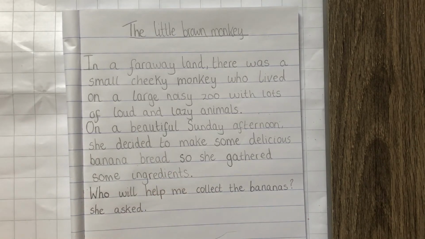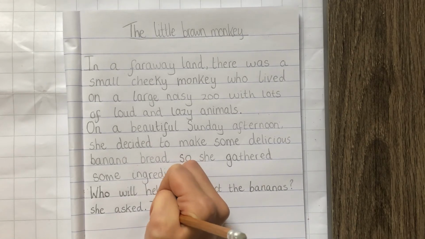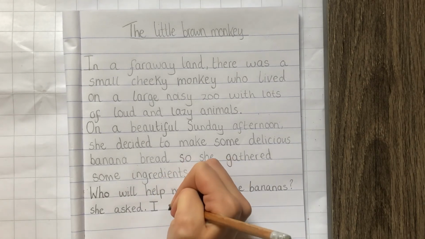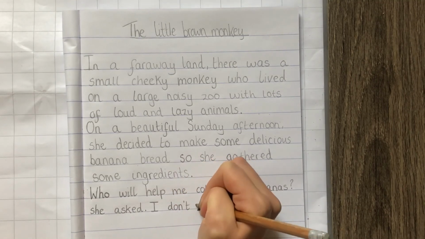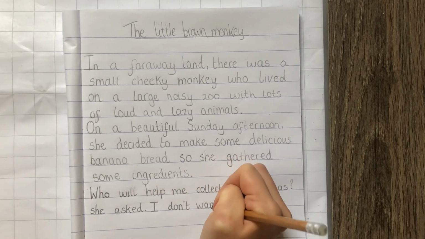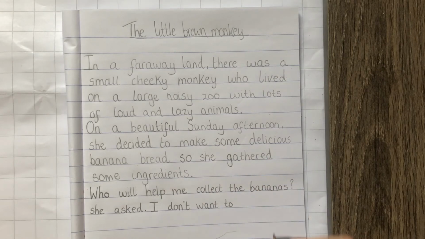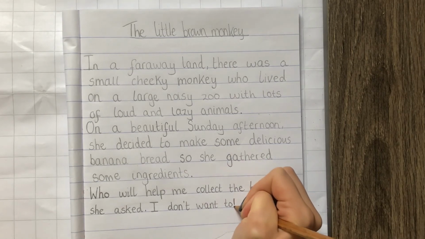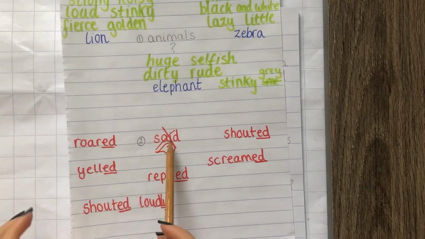Now I need my 3 animals to respond. They're all going to say, I don't want to. So I'm going to start here. I, capital I, don't, apostrophe, want to. And I'm copying this straight from my story map to help me with my spellings. And then, really important, I have an exclamation mark. I don't want to!